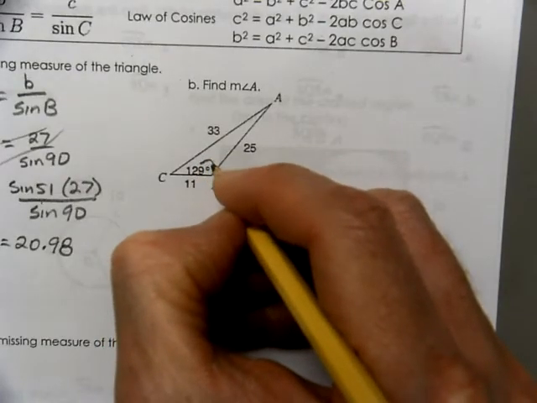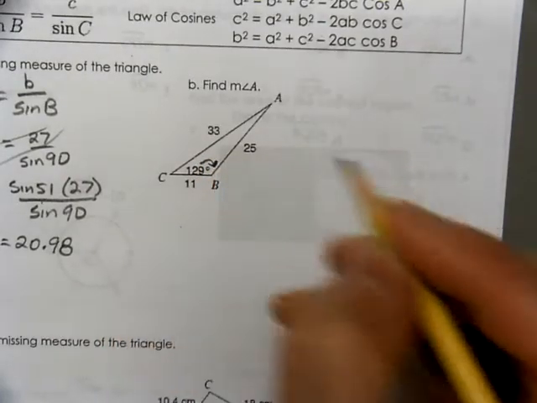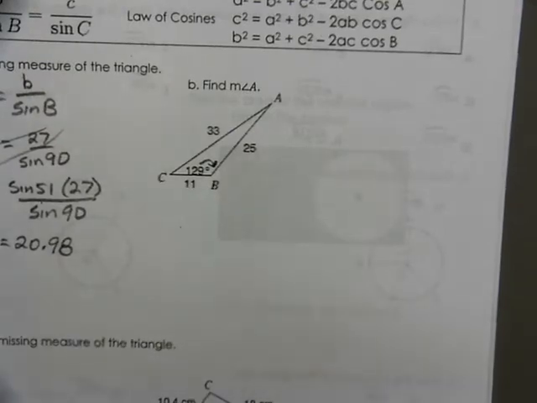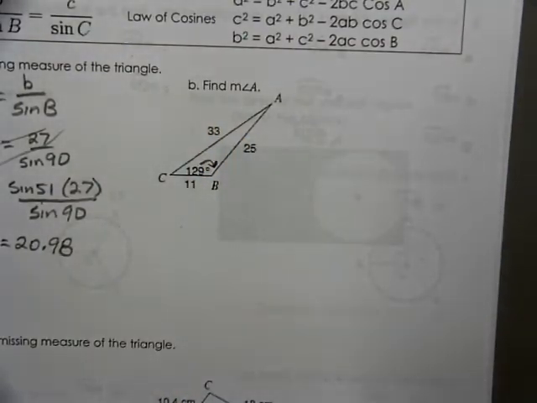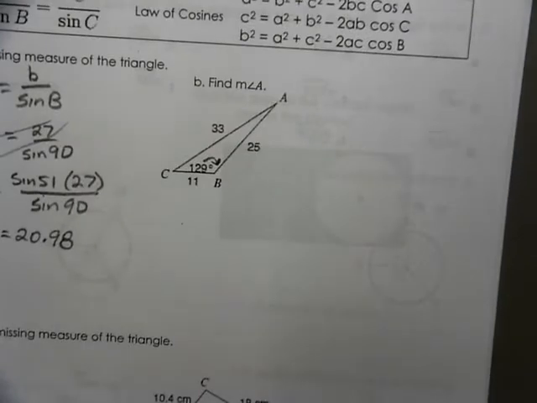This 129, of course, is the obtuse angle. So here we're given three sides and one angle. To use law of sines, we have to use the opposite information that we know about.